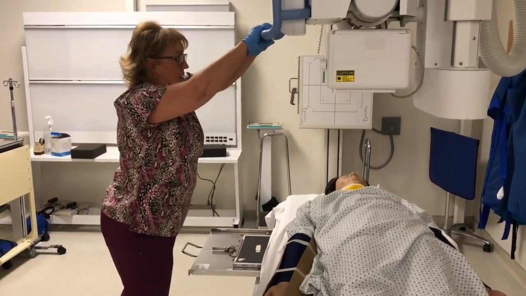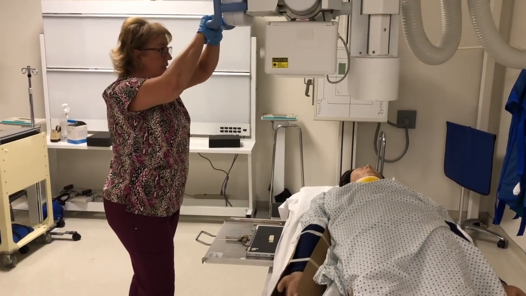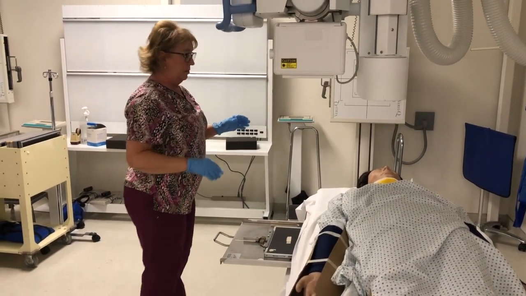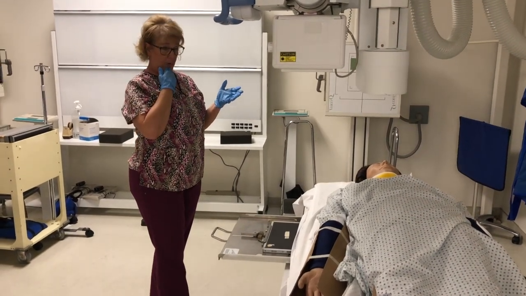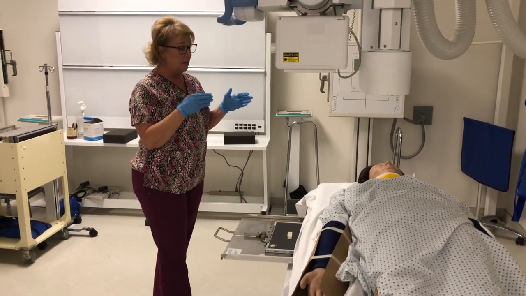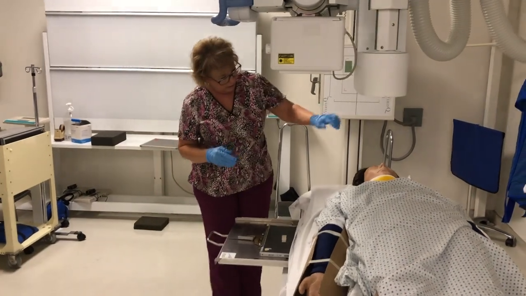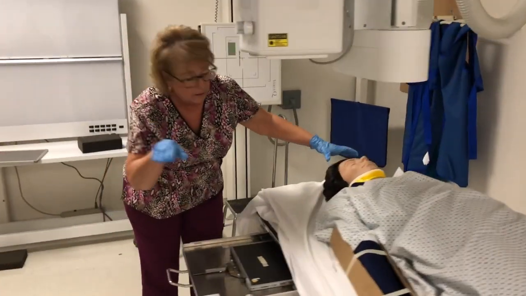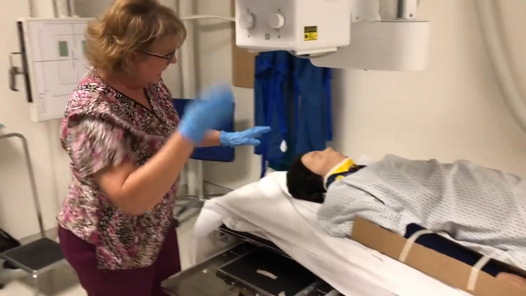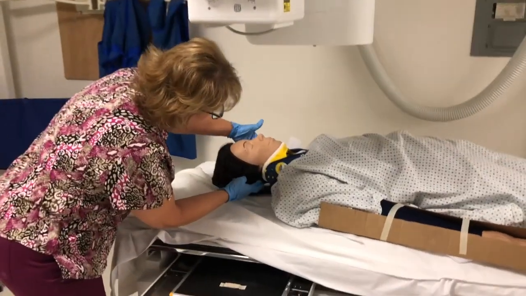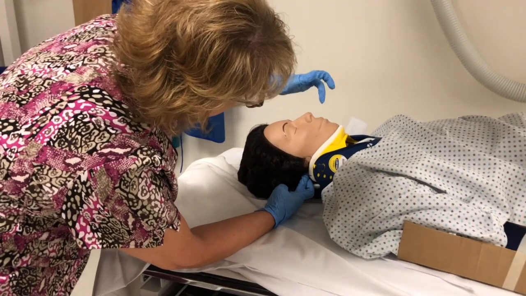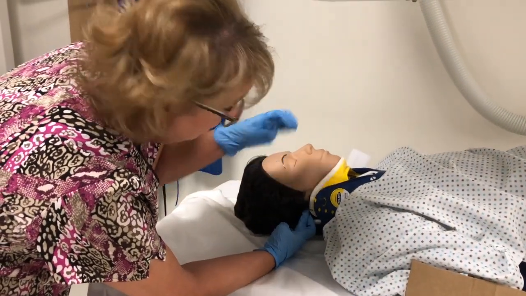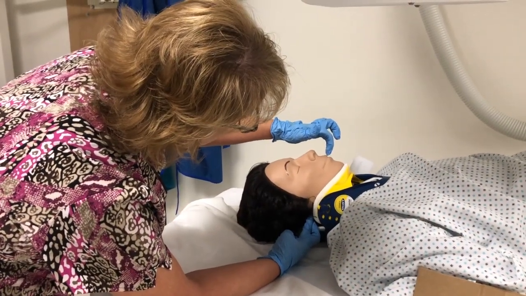And this time, because I cannot adjust or tuck or extend the chin, I would be looking at where the mastoid tip is, and she could open her mouth. I could see where her teeth are.